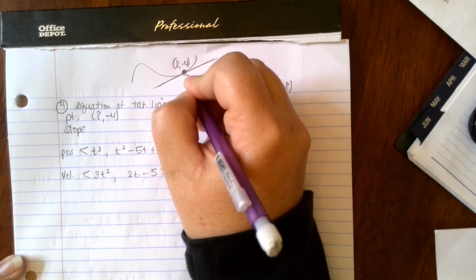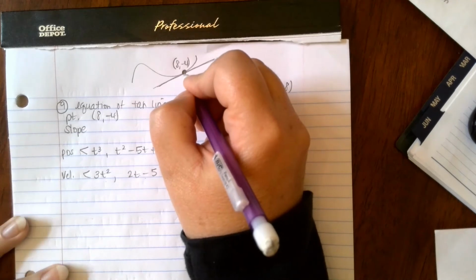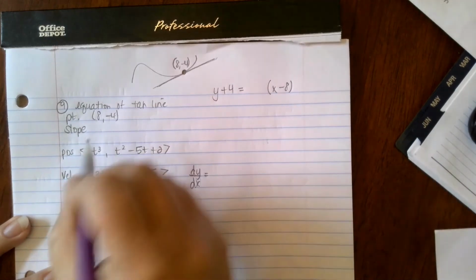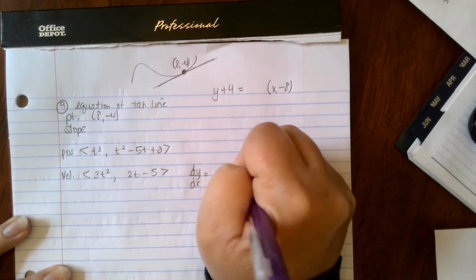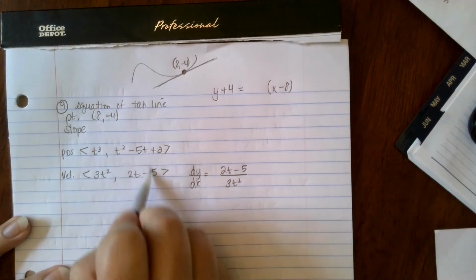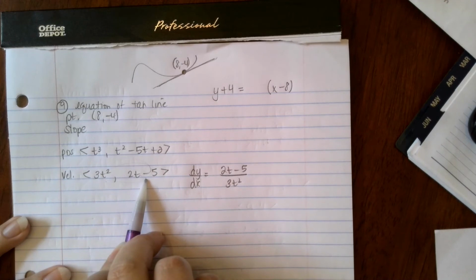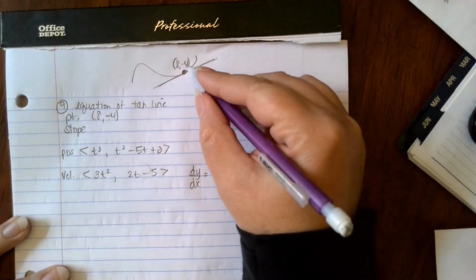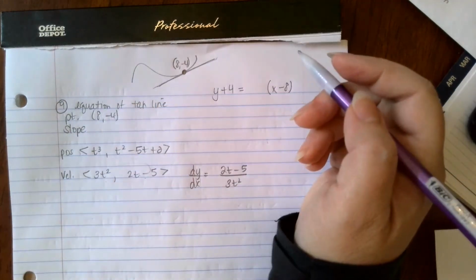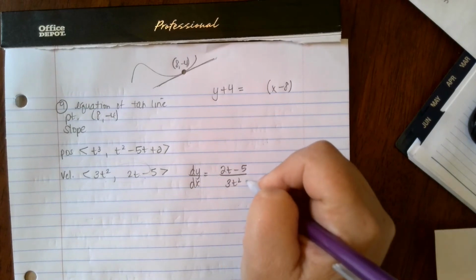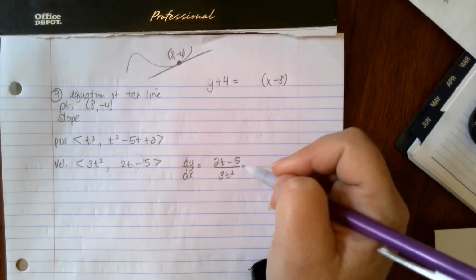So our dy dx, or our derivative, is going to be 2t minus 5 over 3t squared. I got that from this velocity. dy dx is 2t minus 5 over 3t squared. The problem is, look at your point. They gave you 8 and negative 4. So how are you going to find the slope of the tangent line when you don't know t? So you need to find t.